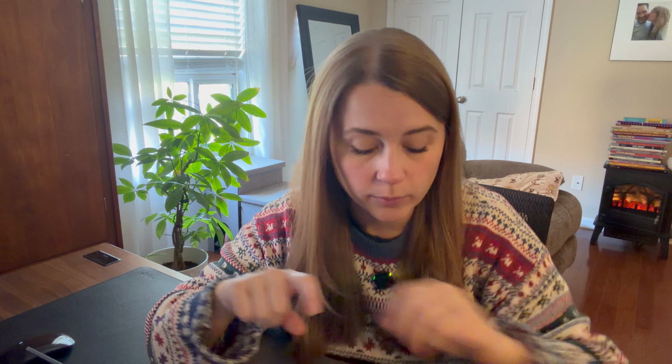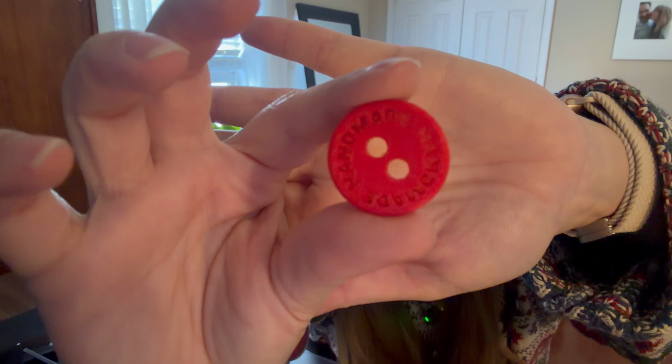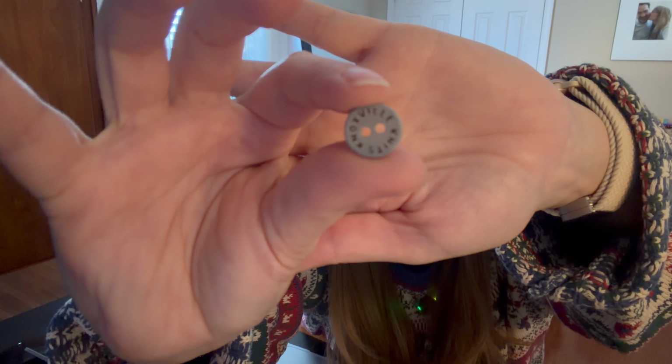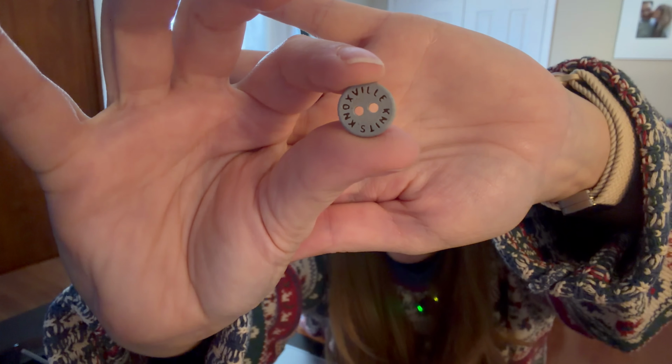Okay, imagine this. You just spent the past 50 to 100 hours knitting, crocheting, sewing the perfect cardigan just to sew on plain boring buttons. Now we're not doing that today. There's nothing wrong with plain boring buttons, but I am going to show you how to create custom 3D printed buttons with fun words on them, or we can scale it down and get little teeny buttons like this one.